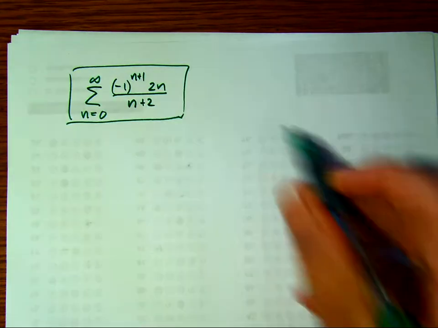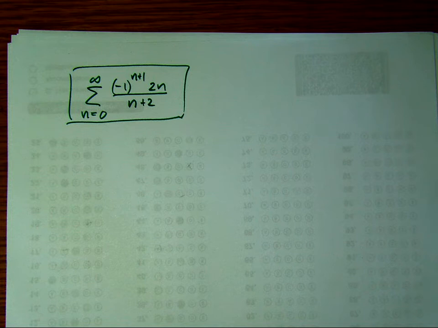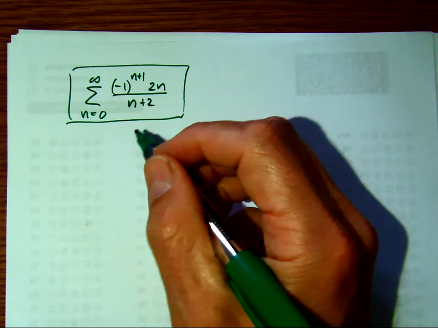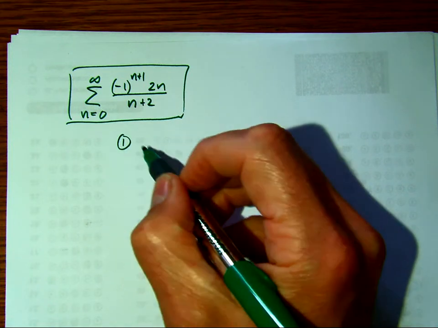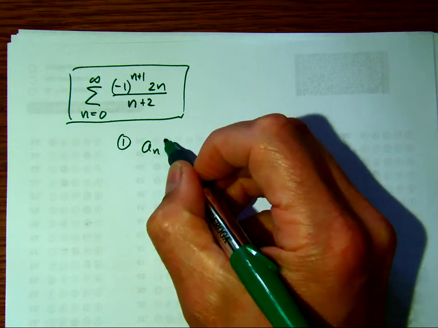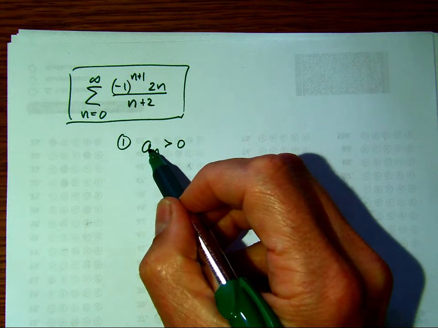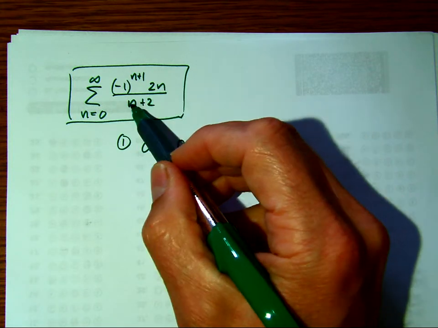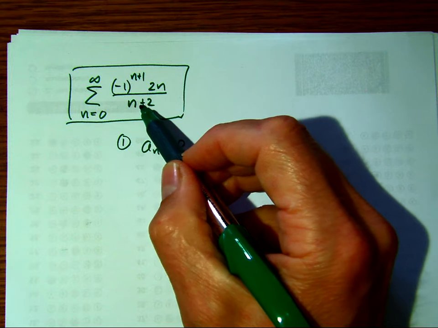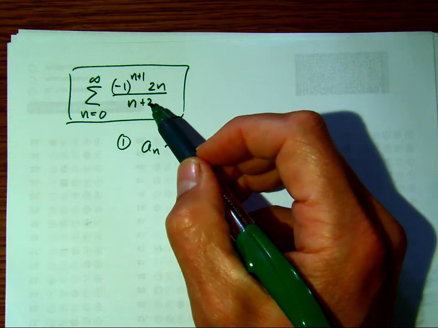Okay, see if this converges. Pause the video and check the 3 conditions. All right. Are the terms of the sequence positive? If we put a 0 here and a 0 there, we're going to have a value of 0.